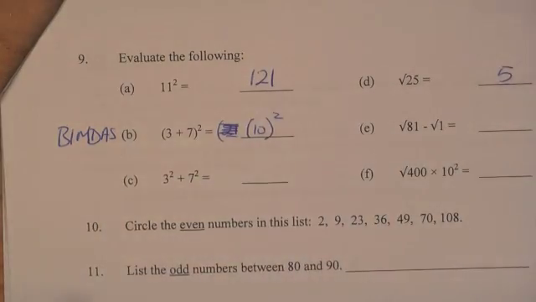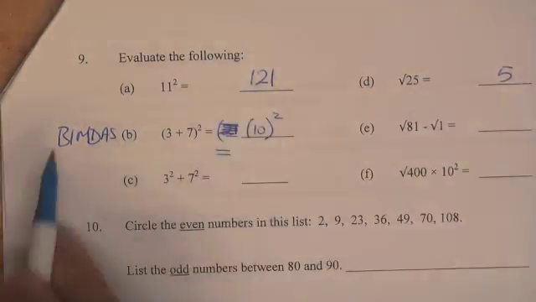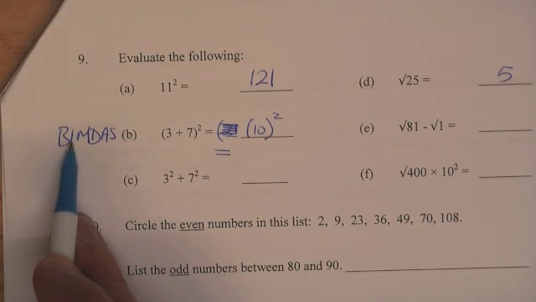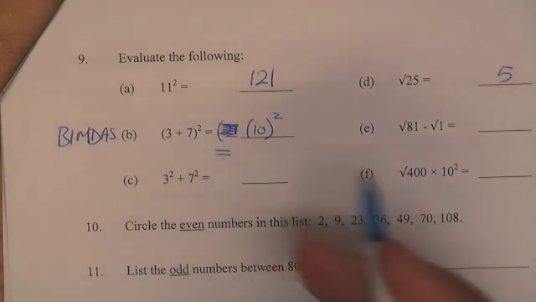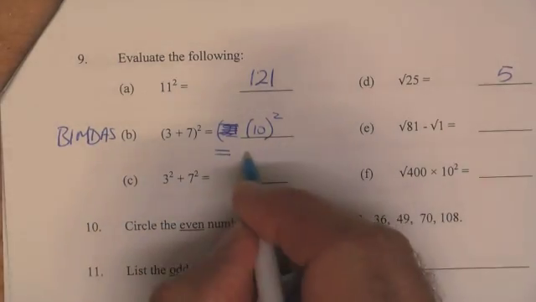Then we've got the square outside here. Now we do the indices. Now we've done the bracket. 10 times 10, or 10 squared, is 100.